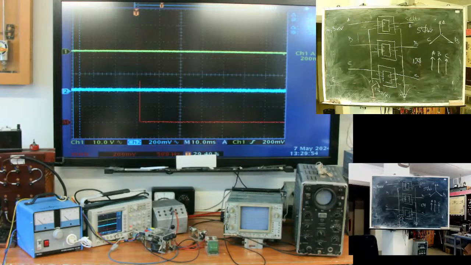Really, in local standards, transformers with rated power up to 1.5 megavolt amps are permitted to operate in star grounded star connection, not higher, because of voltage distortion.